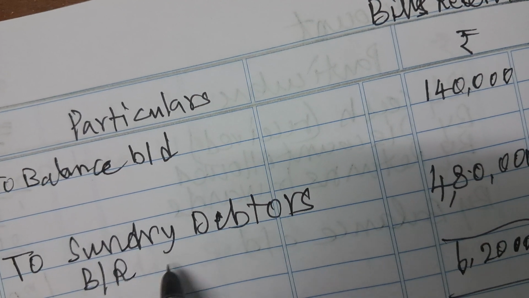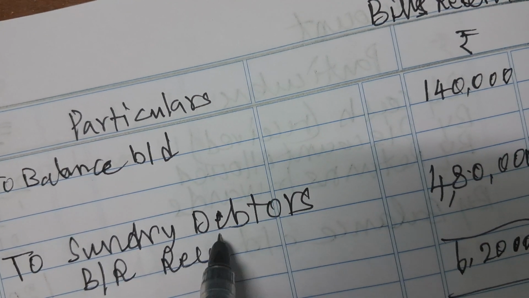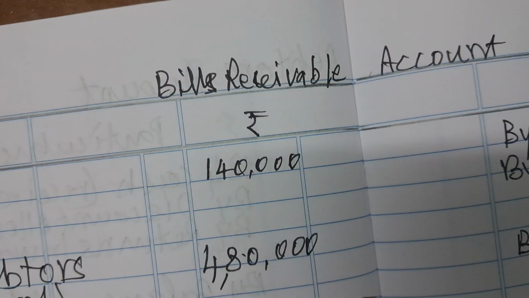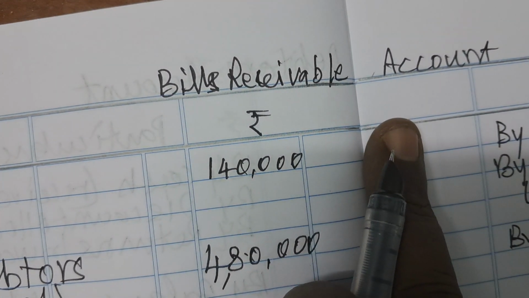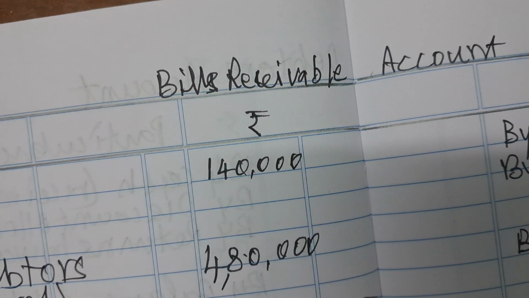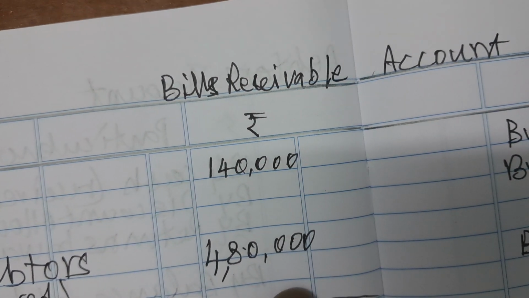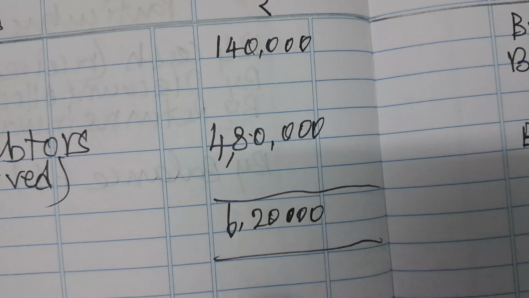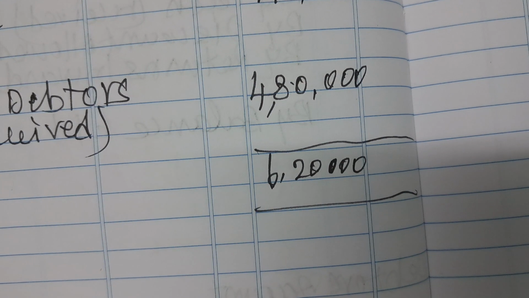Bills receivable received or drawn. This is the answer. By preparing the bills receivable account, we can find out the bills receivable received. It is 4,80,000. Okay, thank you students.